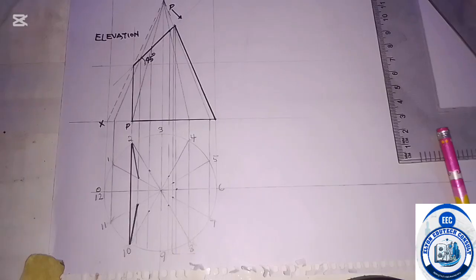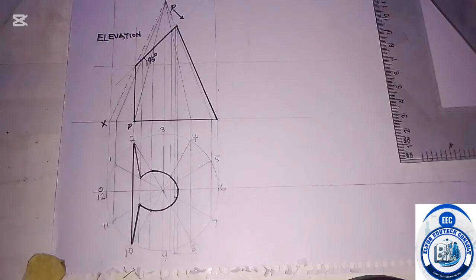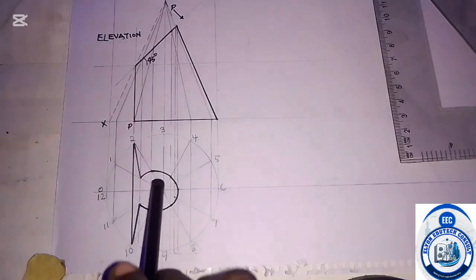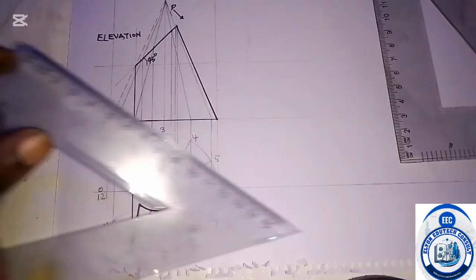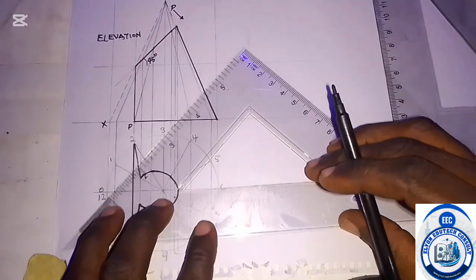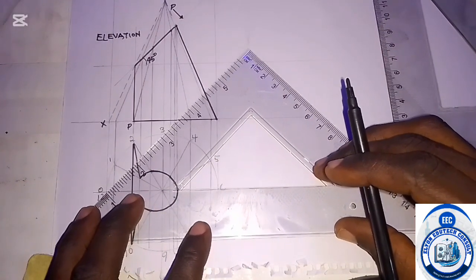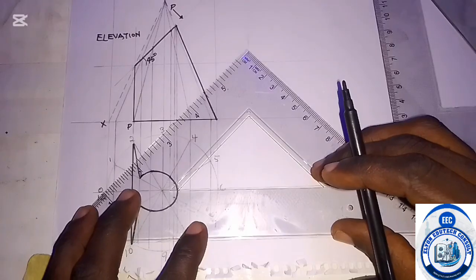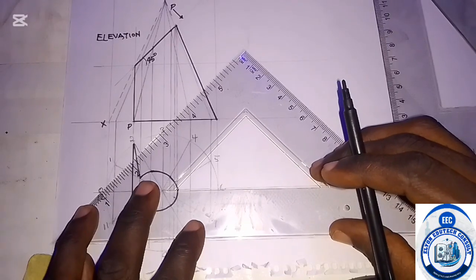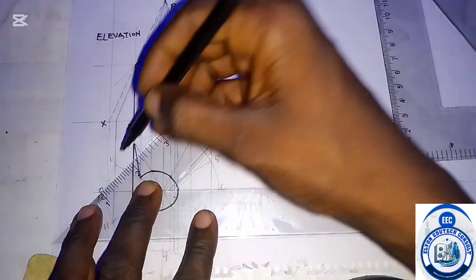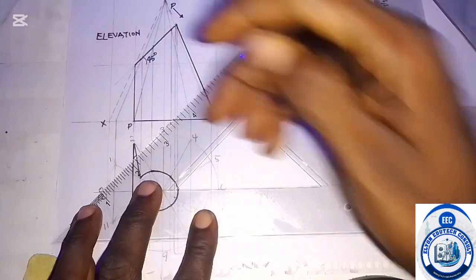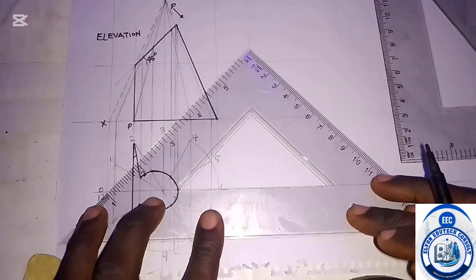So this is what we are going to be having. So I'm going to be hashing it. No, we hash at angle 45 degrees. So I'm going to place my set square this way, just like this. All right, so just hash at 45. You go this way, then you move the set square again, you go this way.